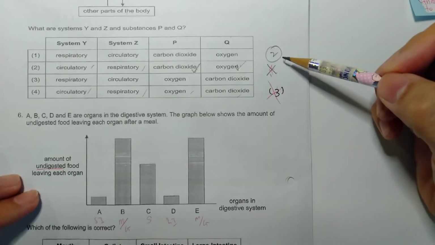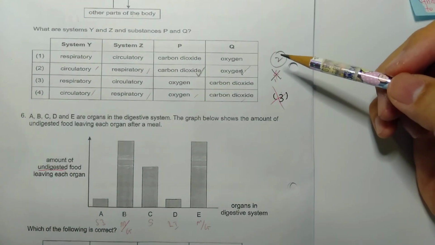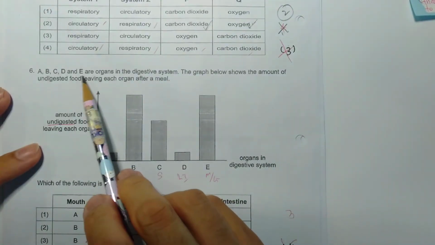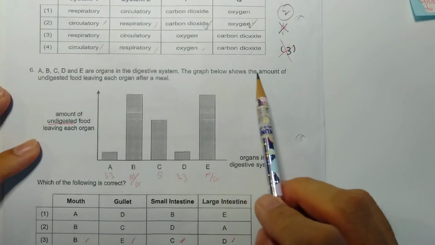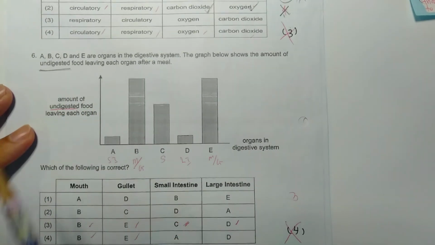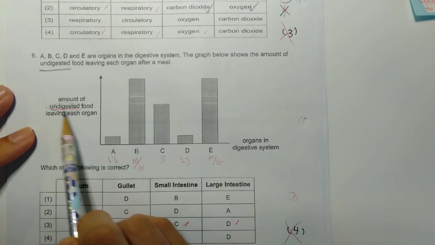So let's go to question 6. Right, you see, teachers can get it wrong, right? So just make sure we check through our work. Now, A, B, C, D are all organs in the digestive system. The graph shows the amount of undigested food leaving each organ. So, bear in mind the word here is undigested food.